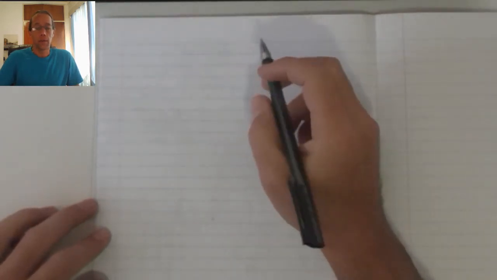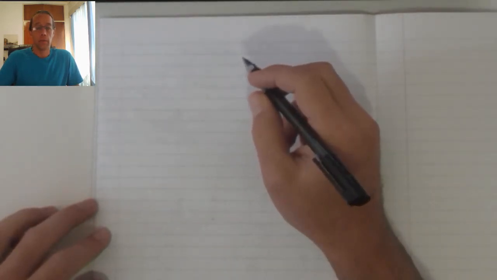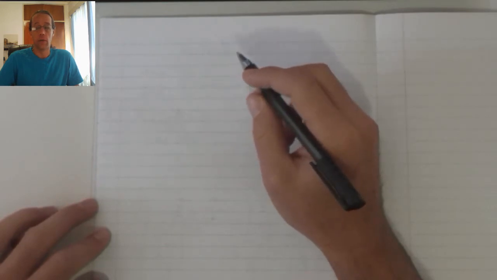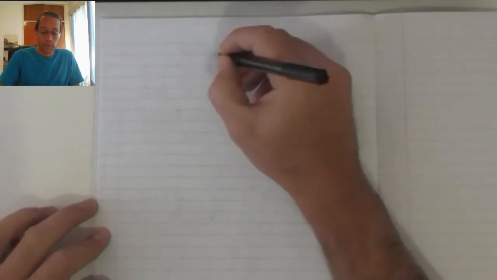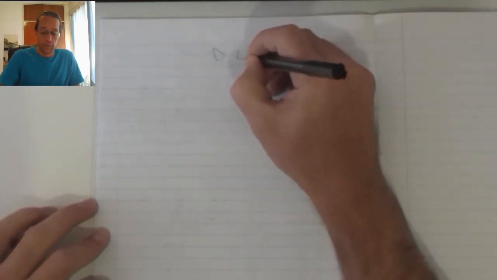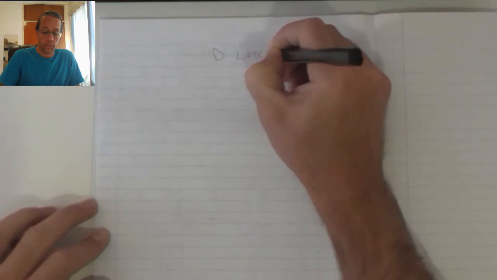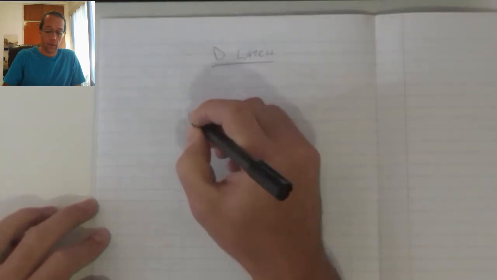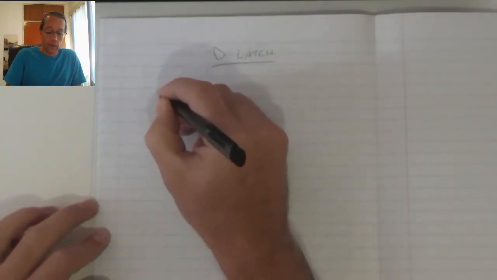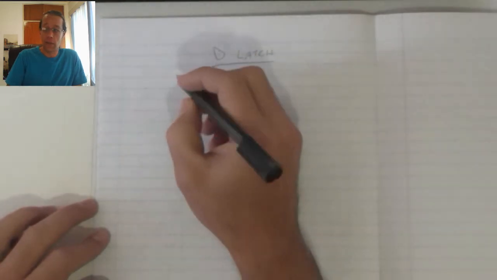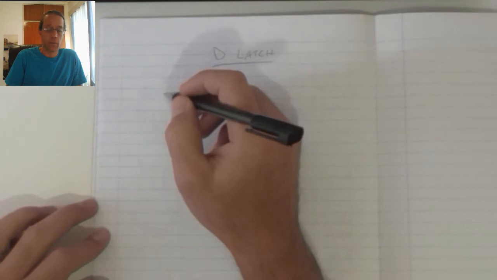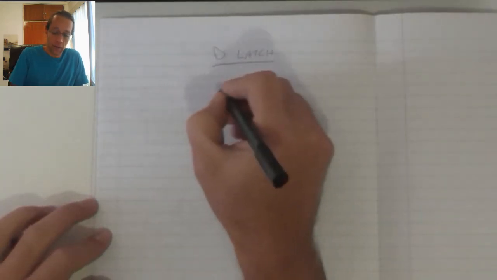The D-type latch overcomes the problem of the RS flip-flop of the situation where it's got multiple inputs at the same value. The symbol, again, we can have a leading or a lagging edge, or positive or negative edge trigger.